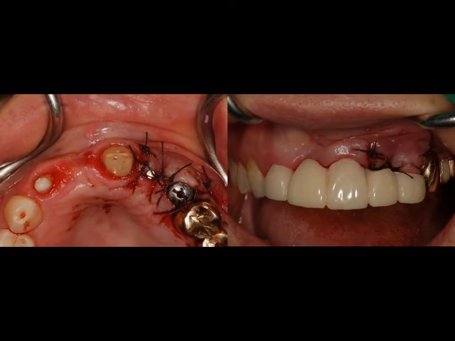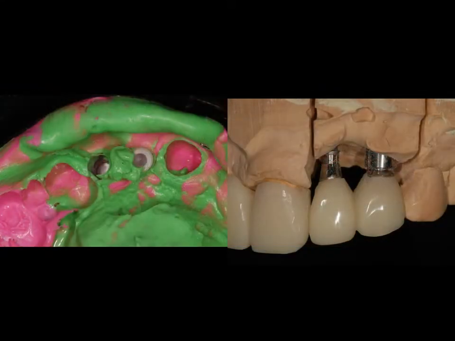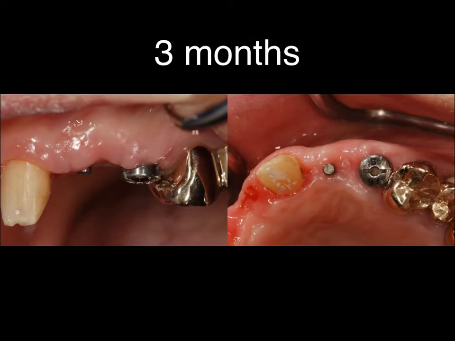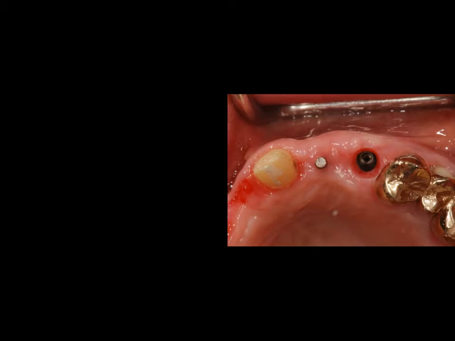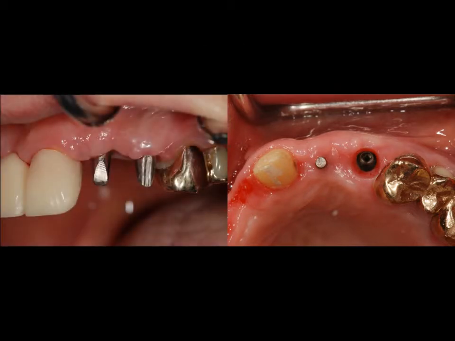Provisional was provided. It wasn't the most confident provisional. While the implant was healing, a new provisional was fabricated. This is how the implant looked at 3 months after surgical placement. The healing abutment was removed, and the final abutments for both implants were placed.